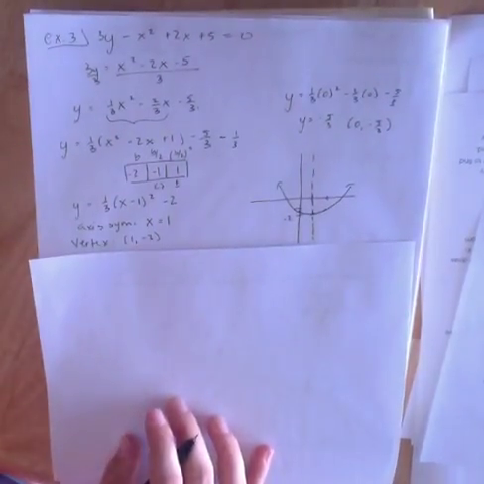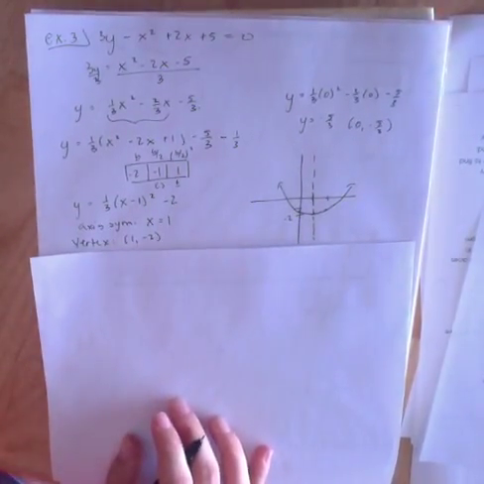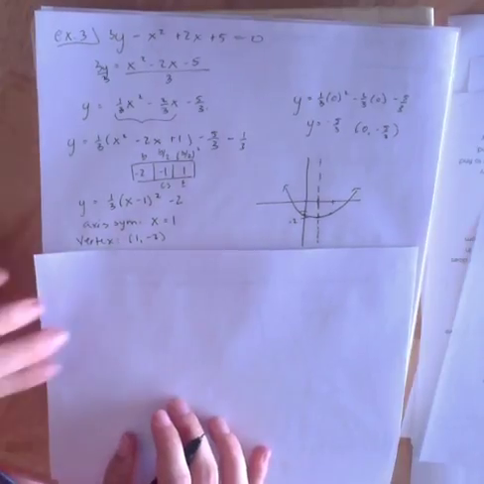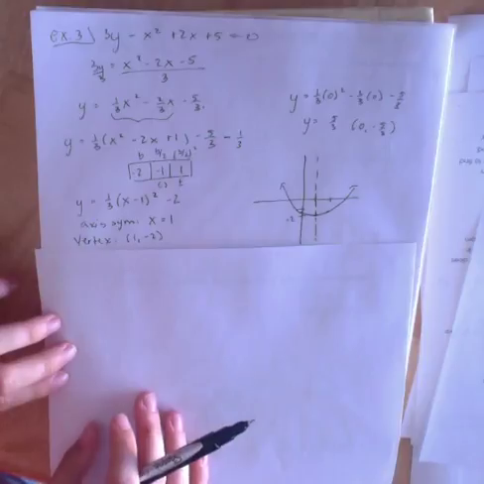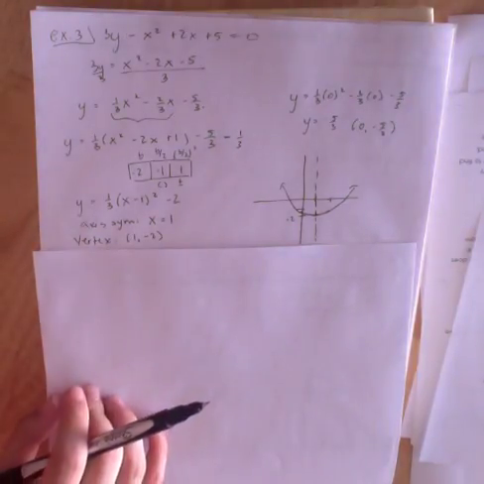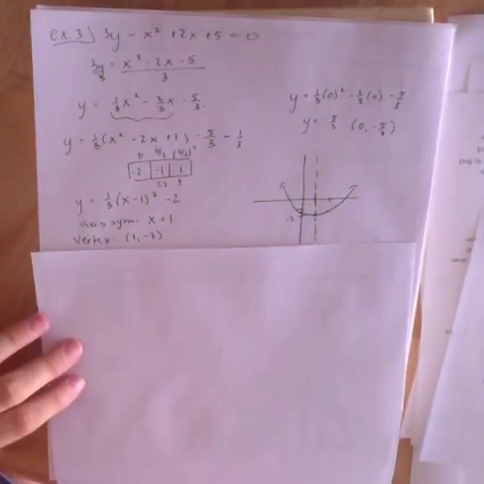Okay, I found my vertex. I found my axis of symmetry. I know that my parabola is facing upward. And I know that my a is less than 1, which means that it's a widened parabola. And we see that my parabola is quite wide.